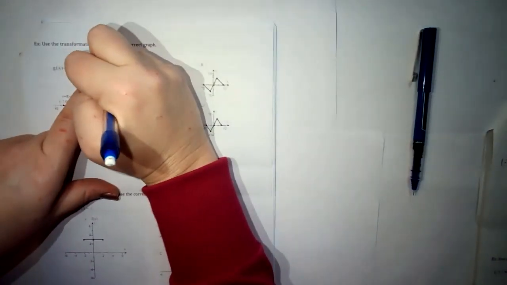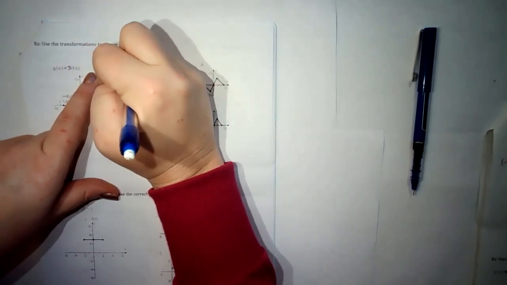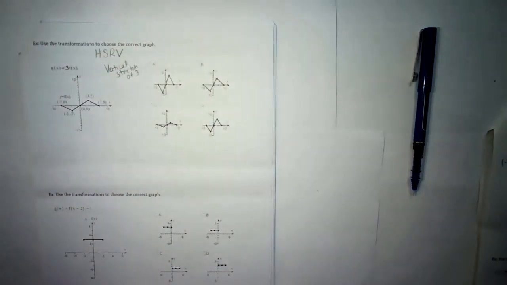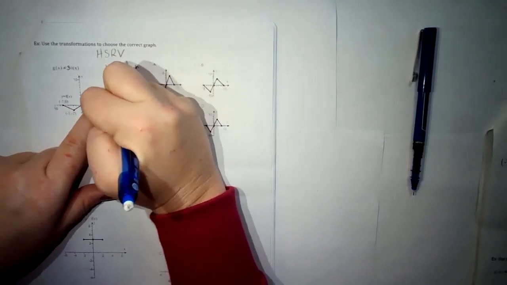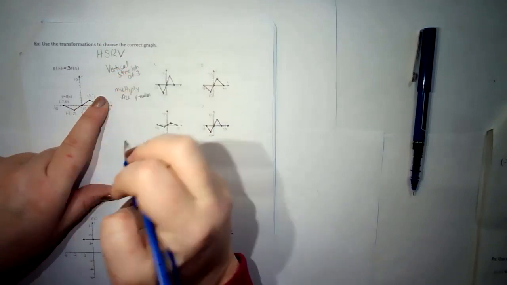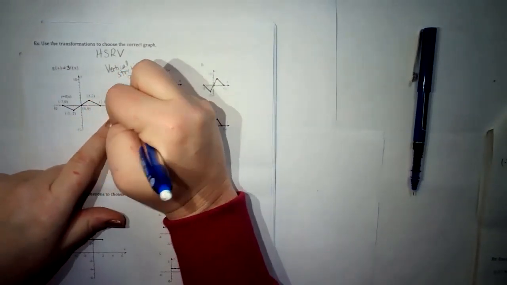So I'm going to have a vertical stretch of 3. All that means is you're going to multiply all your y values, because that's what controls vertical movement, by 3. That's why they gave you those points.